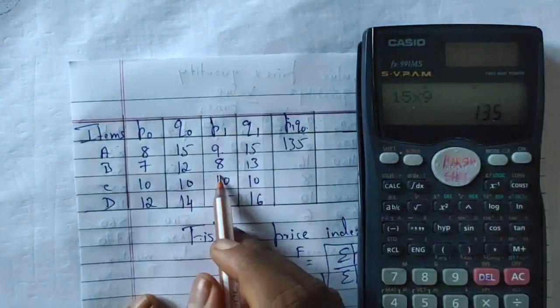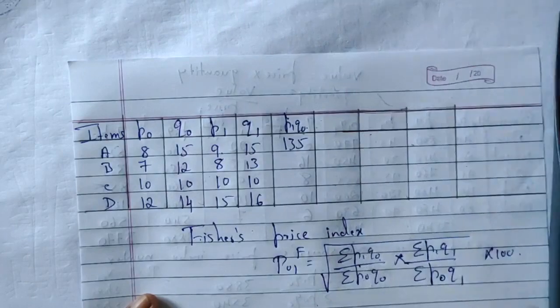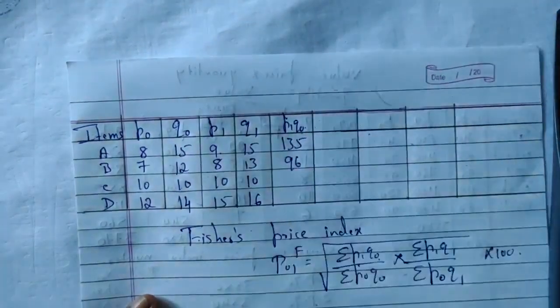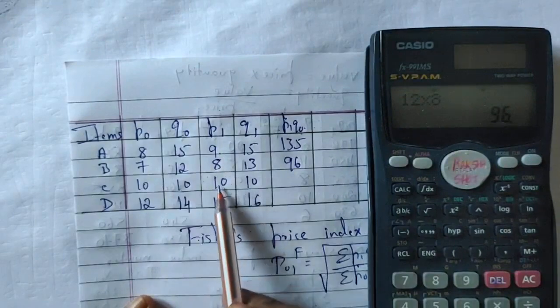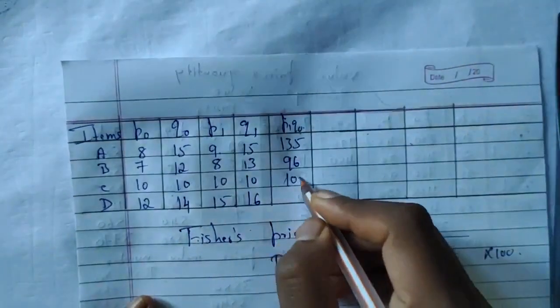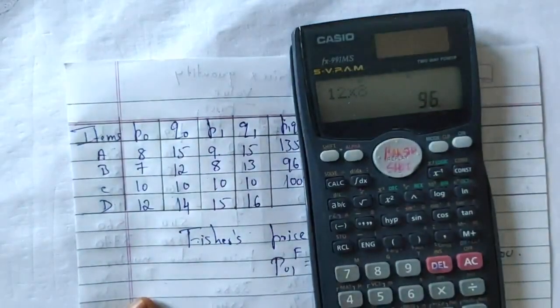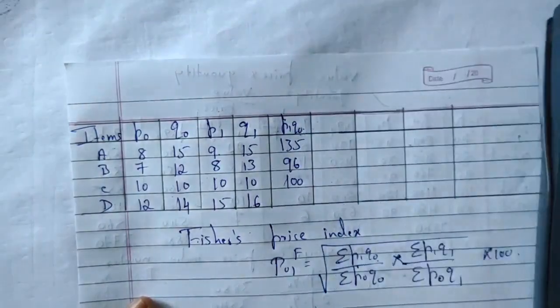Then 12 into 8, that is 96. Next is the 10 into 10, that is 100. Next 15 into 14 is 210.